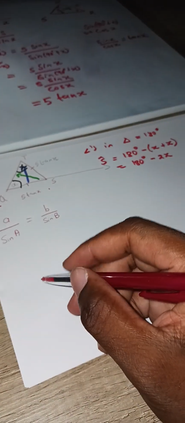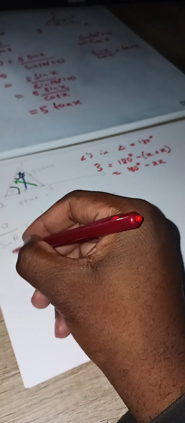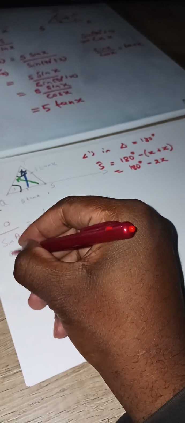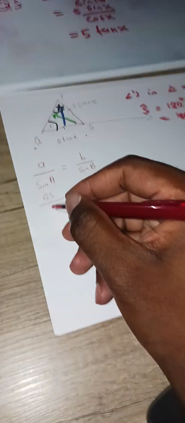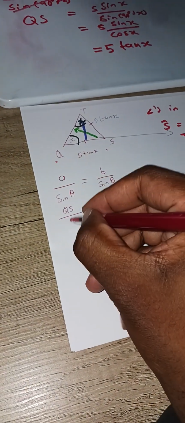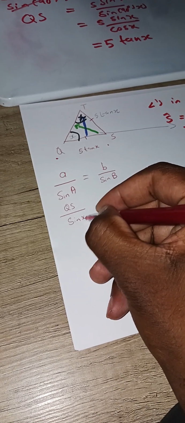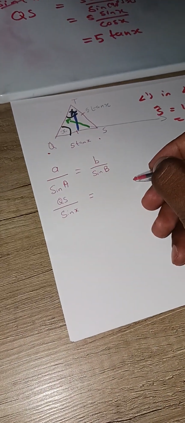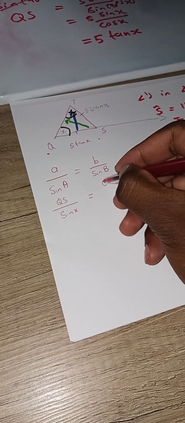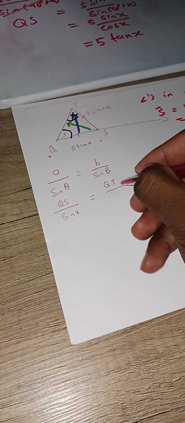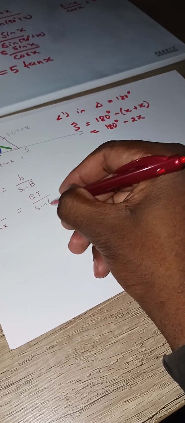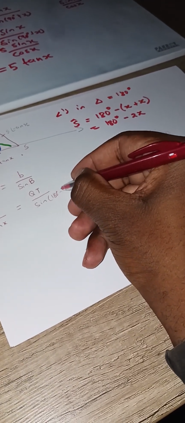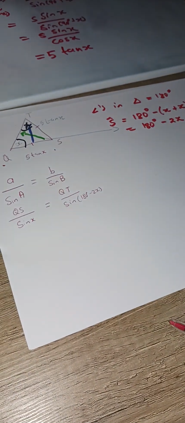Now, let's label our sides. I like to start with the ones that we know. We already know that side QS has been proved to be 5 tan x, all over sine of x, which is equal to the side that we're looking for, QT, all over sine of angle S, which is 180 minus 2x.